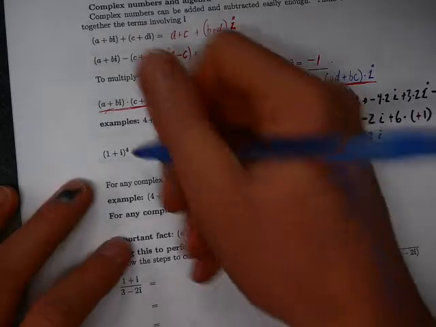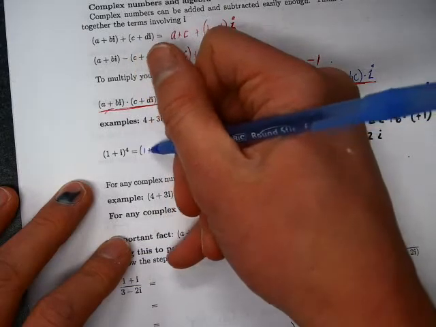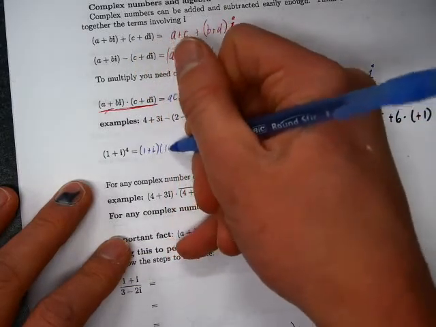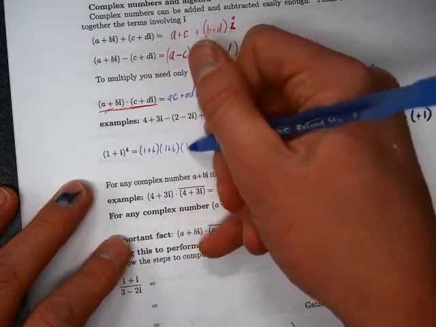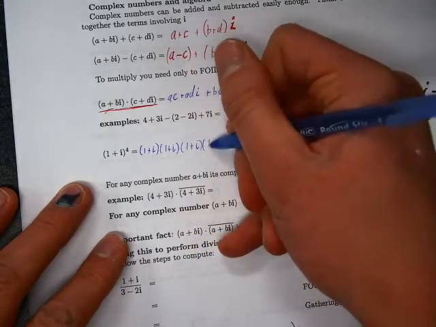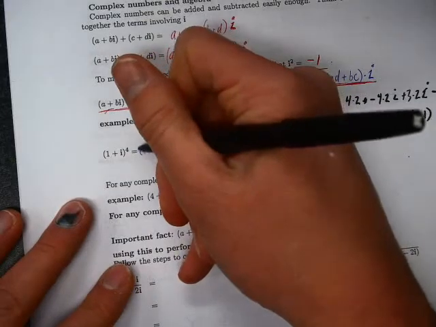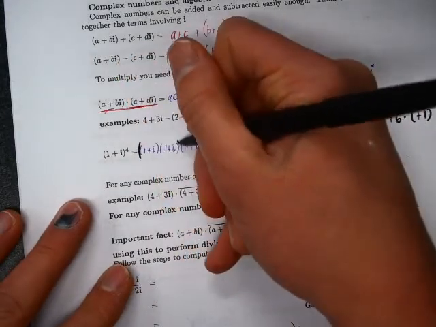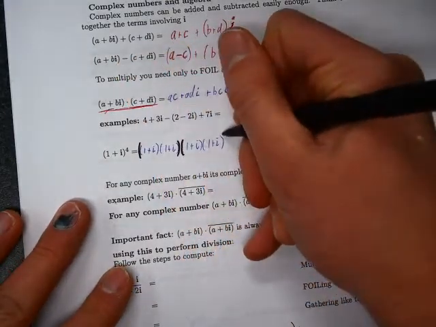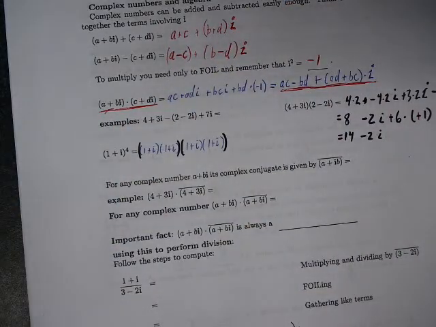So let's do that. Let's compute 1 plus i times 1 plus i times 1 plus i times 1 plus i. And maybe I'll even group these together. I'll multiply those two together, and then I'll multiply those two together and see what I get. So, by FOILing, let's compute 1 plus i times 1 plus i first.